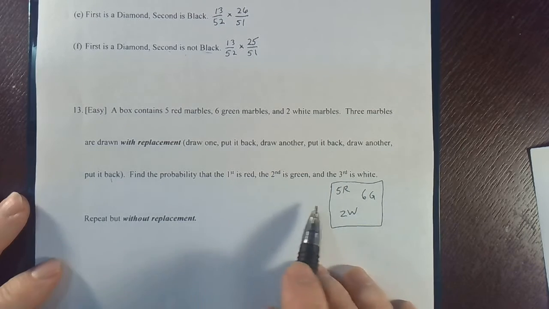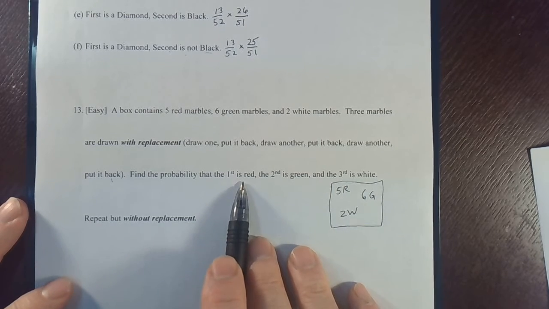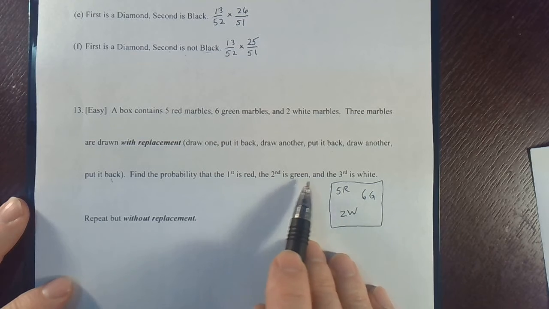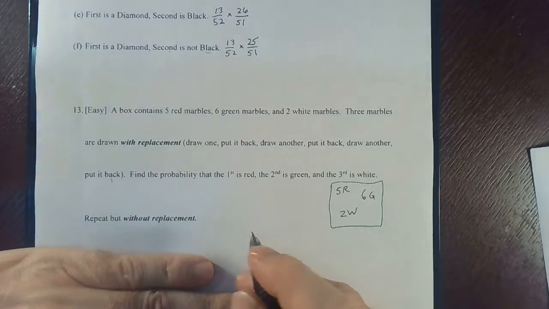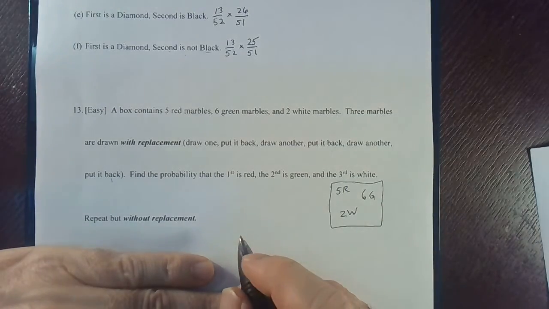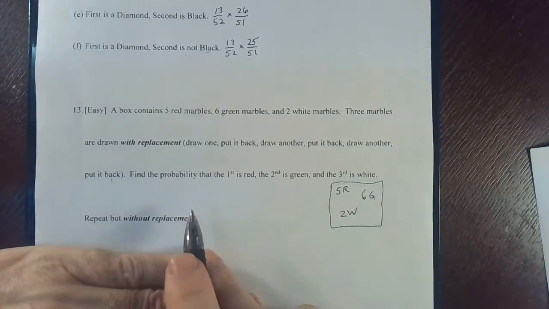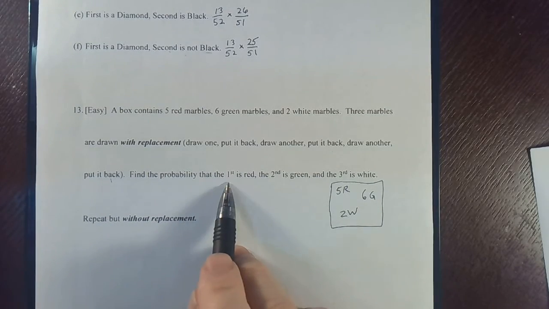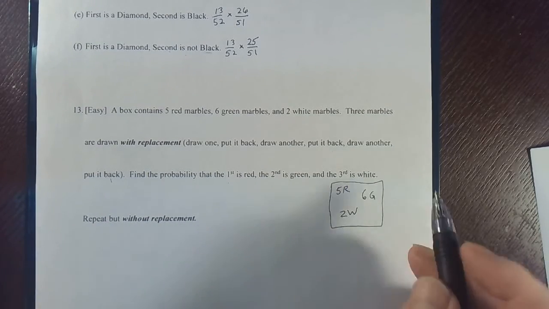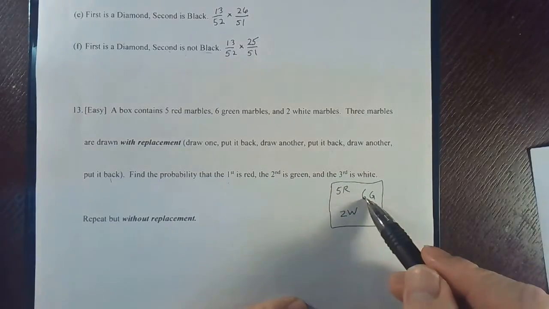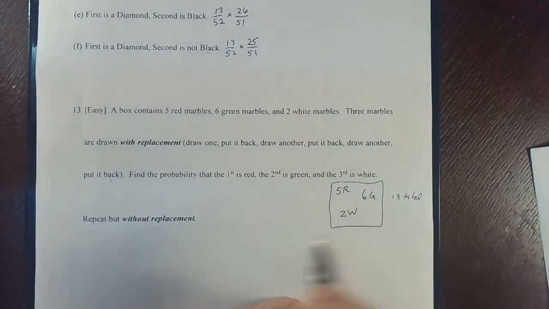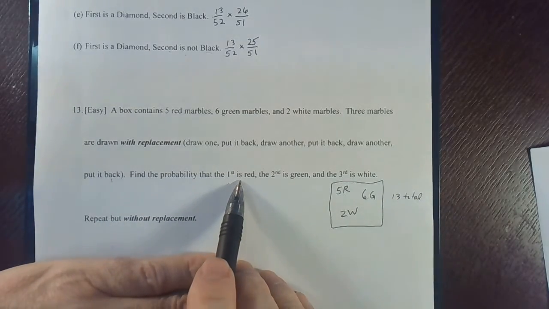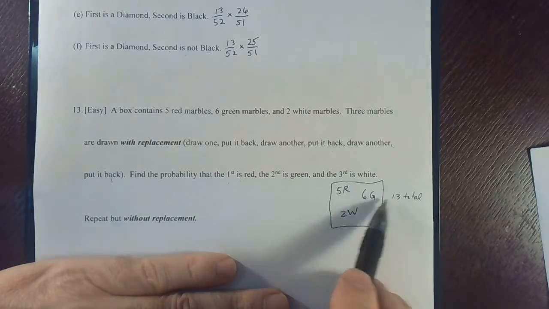So let's find the probability that the first one is red, the second one is green, and the third one is white. This is just the multiplication principle, really. We're going to multiply 3 probabilities together. What's the probability that the first one is red? Well, let me make a note. How many are in this box? 6 and 5, 11, 12. So we have 13 total. So when we draw one out, what's the probability that the first one is red? 5 over 13.